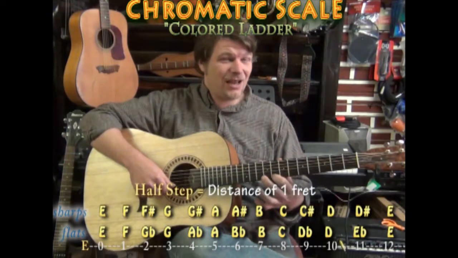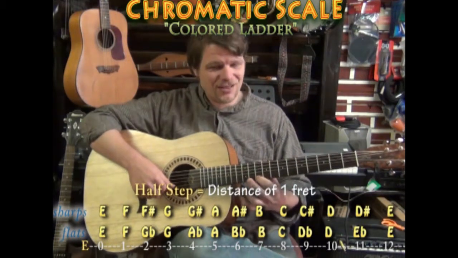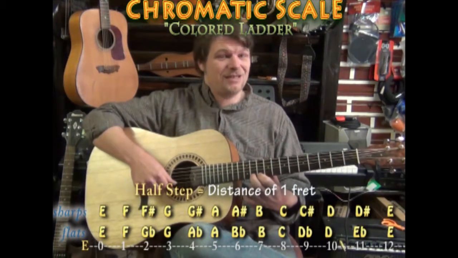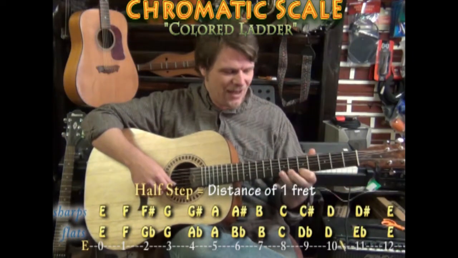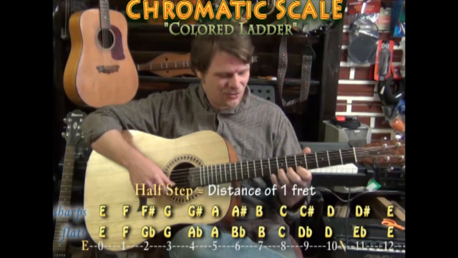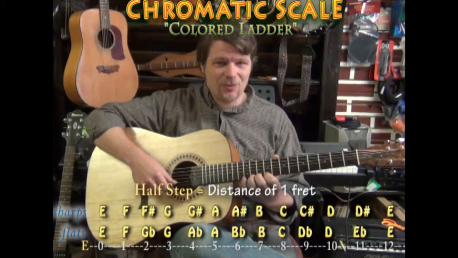So if we had a C on 8th fret and you went up one fret, that would be a C sharp note. And if you have a D on 10 and you go to 11th fret, that's called D sharp. So all the way up, we've got E and F sharp and G sharp and A sharp and B, and B magically goes to C, just like E magically goes to F. And then we have a C sharp, a D sharp, and an E.